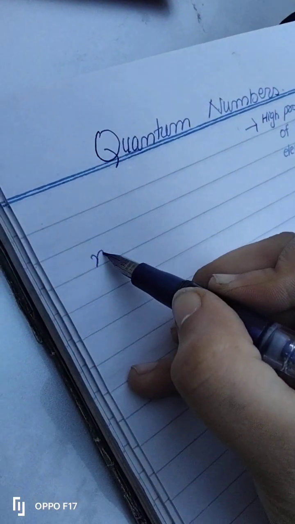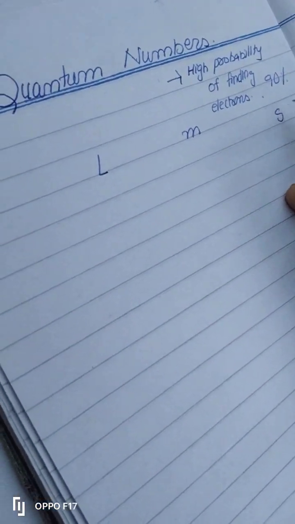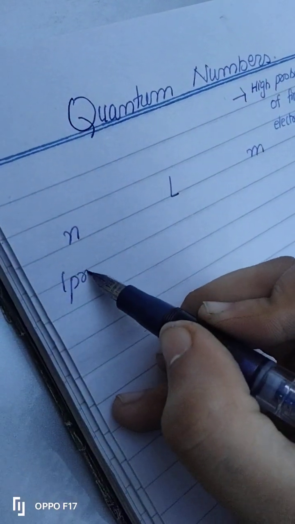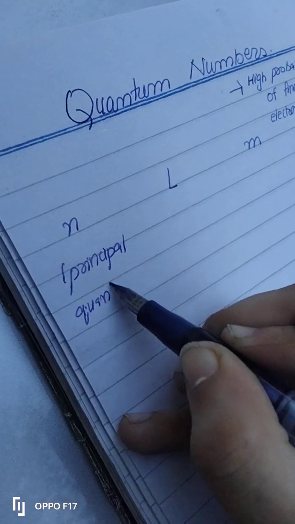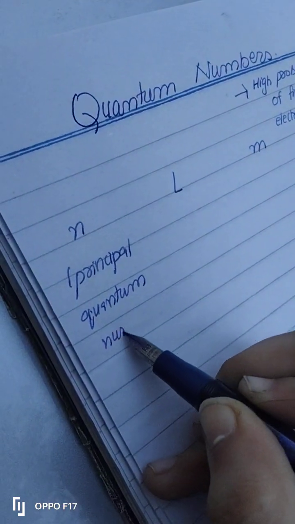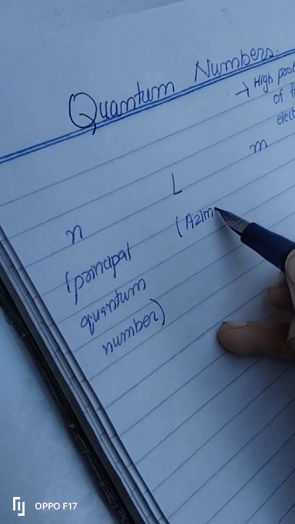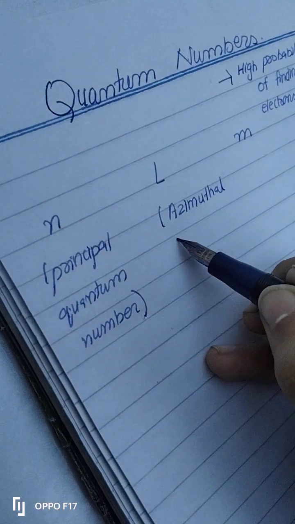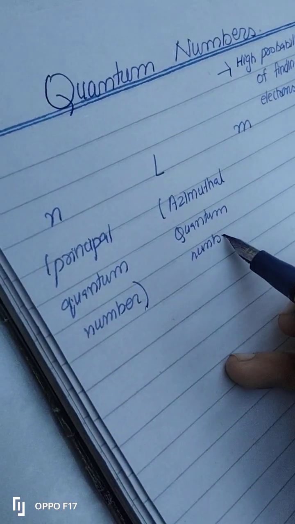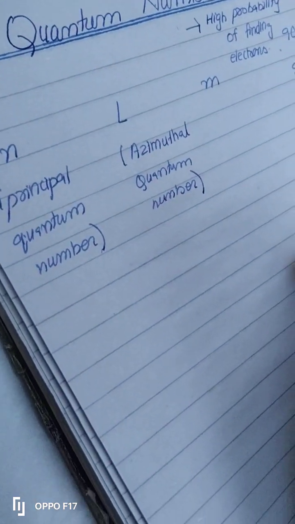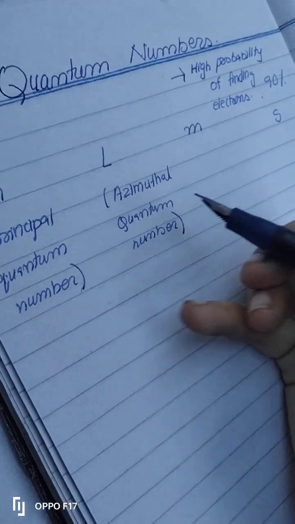Number 1 is N, L, M and S. N is the principal quantum number. L is the azimuthal quantum number, or you can also say angular momentum quantum number, or it is also known as subsidiary quantum number.